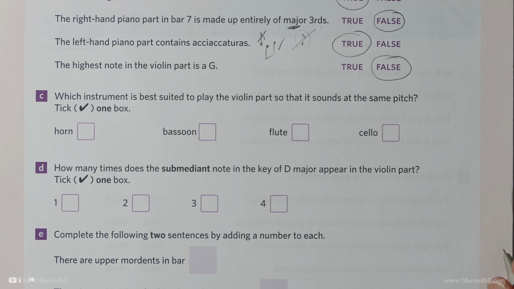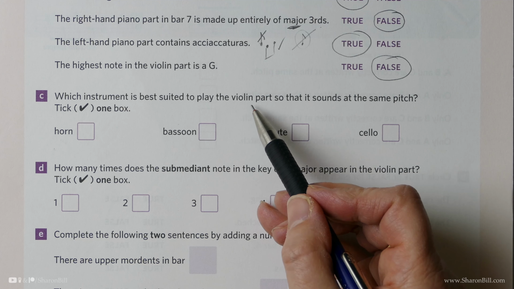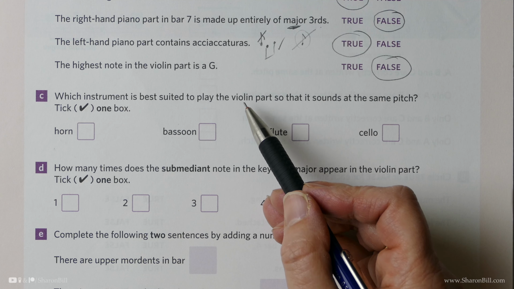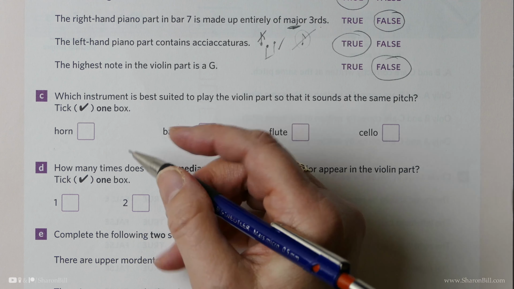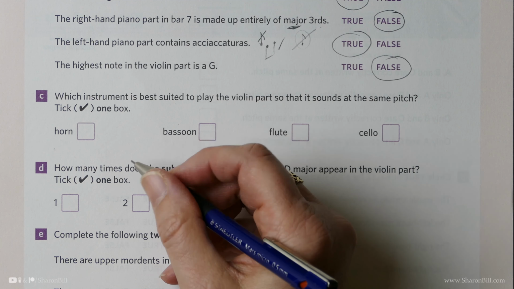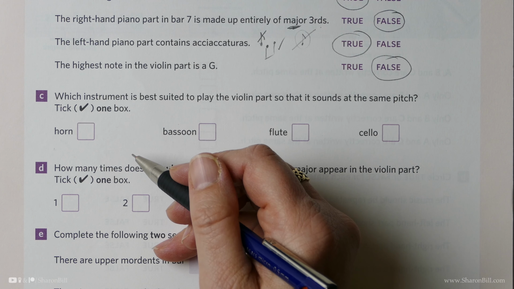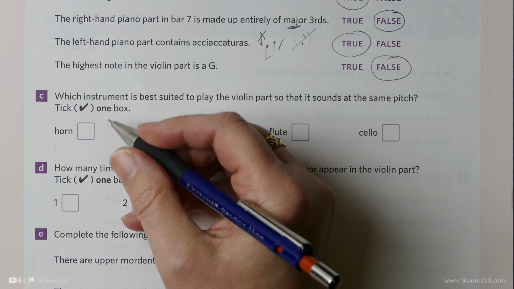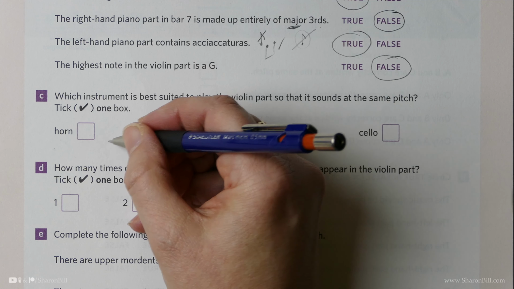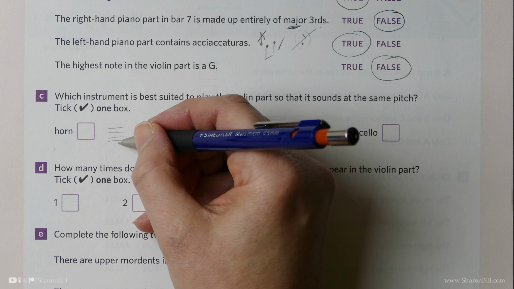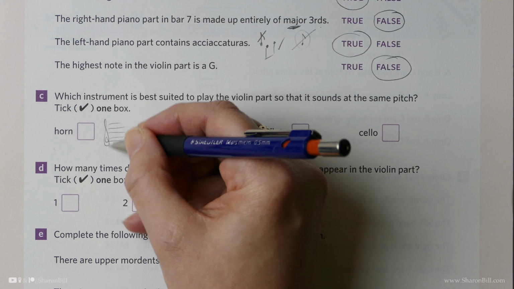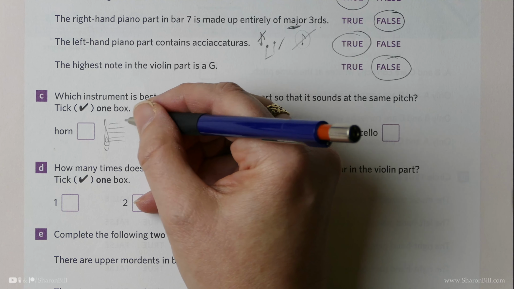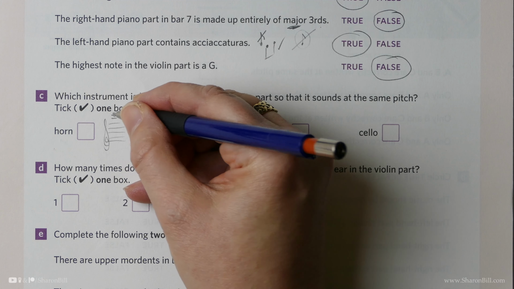So which instrument is best suited to play the violin part so we can play at the same pitch? So the horn, although it does play in the treble clef, it doesn't go as high as the violin, really. It sort of gets lost once it starts to get, well, this is the absolute extreme of the range.